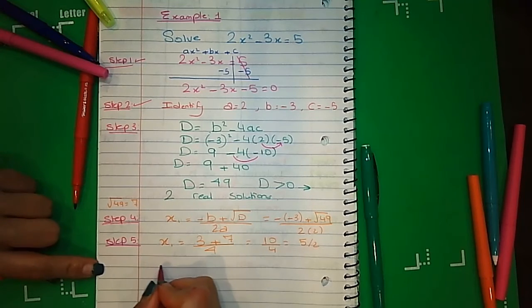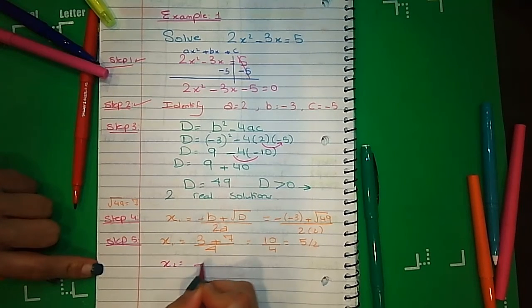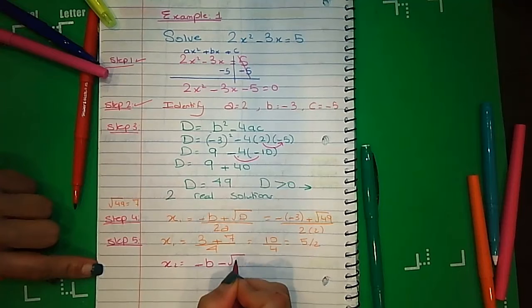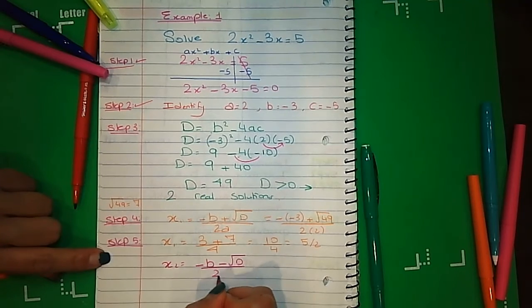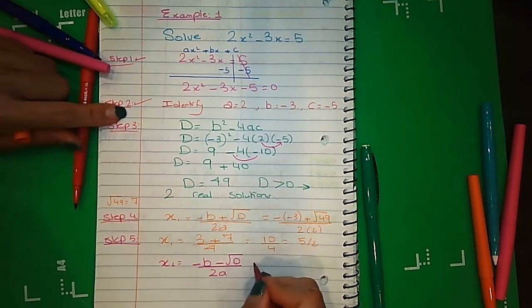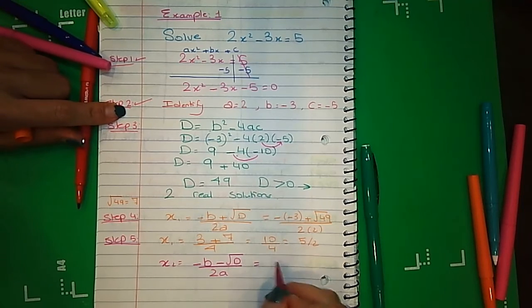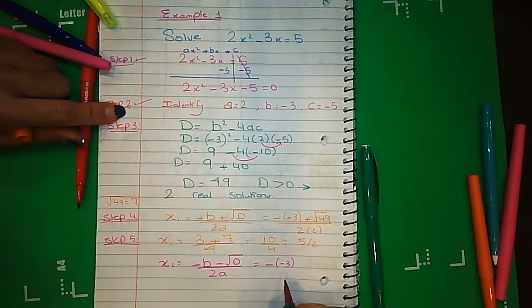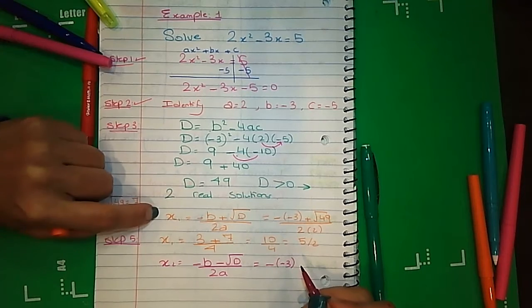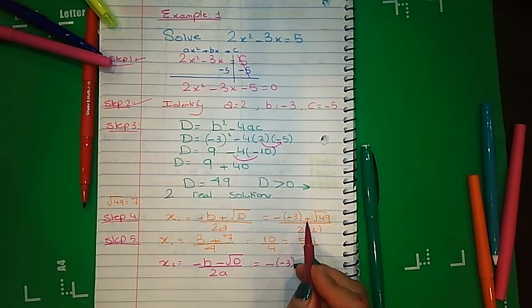Now x2 is when I have minus square root of d over 2a, which is negative 3. So basically what really changes between x1 and x2 is just this one.